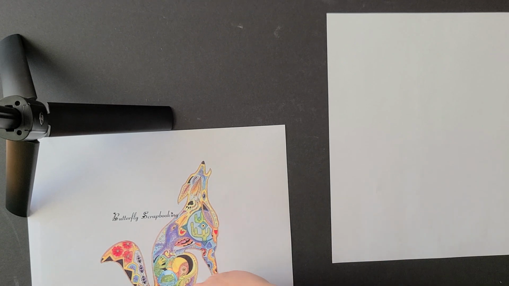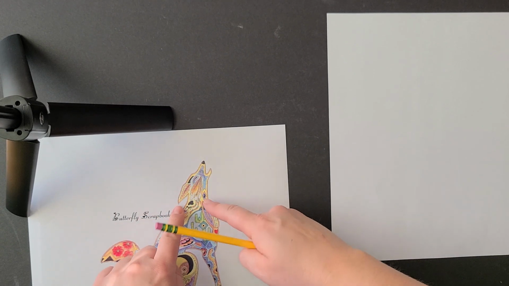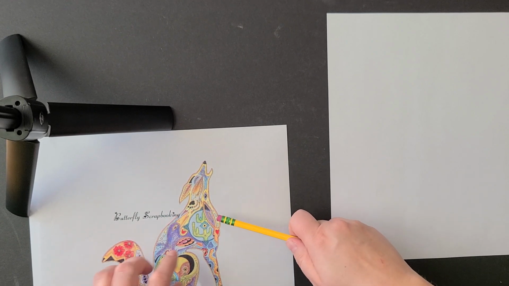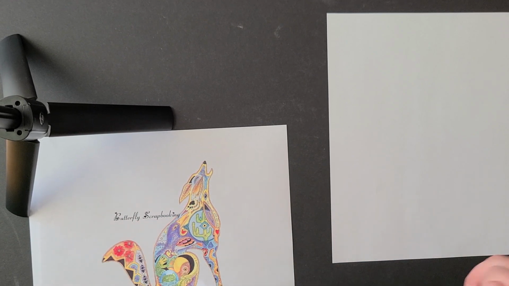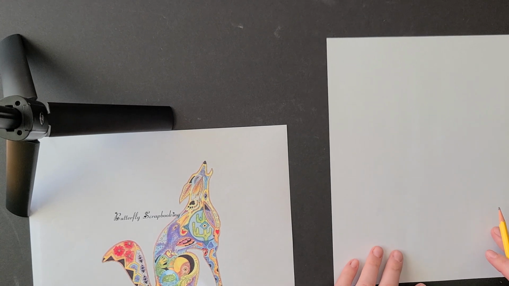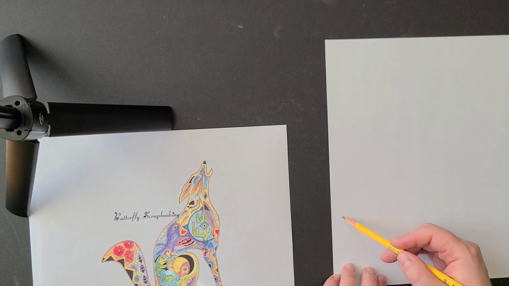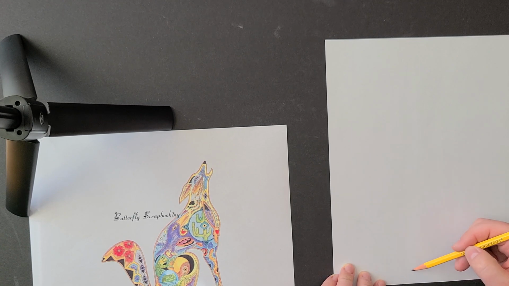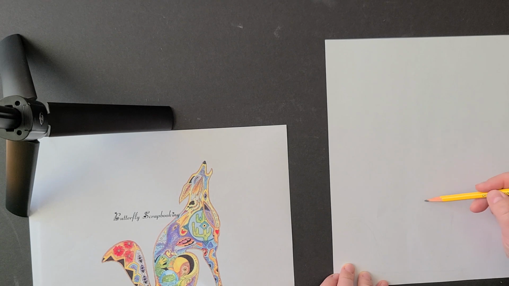Now I'm going to look at this coyote here, and I'm going to look at the relationship between these lines and how far apart they are and where they are. And I'm going to draw this out using my pencil very lightly. I know I'm going to make mistakes as I go, and that's okay. You might also make mistakes, that's okay.